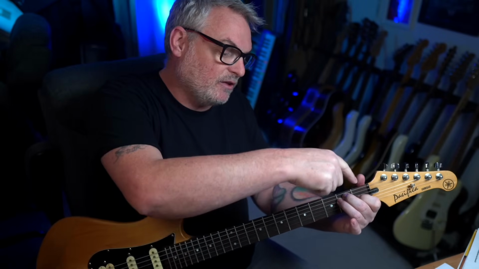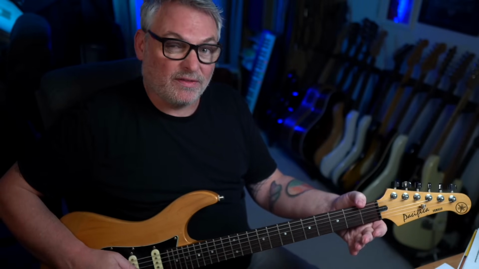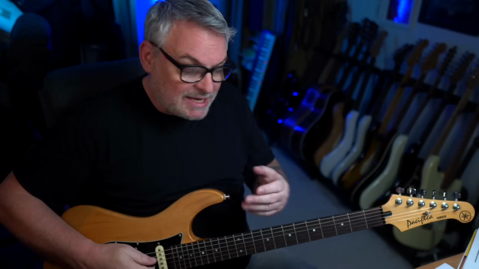Now, if I go from ceiling to floor with this, I've got the 5th, the root, and the 3rd on there. Remember what I just said about that C major chord? It had 3 ingredients. It had a root, it had a 3rd, and it had a 5th from the scale. We didn't use any of the other notes. We want to keep it basic. So, we'd use that there. Yeah, so I can do the same here.